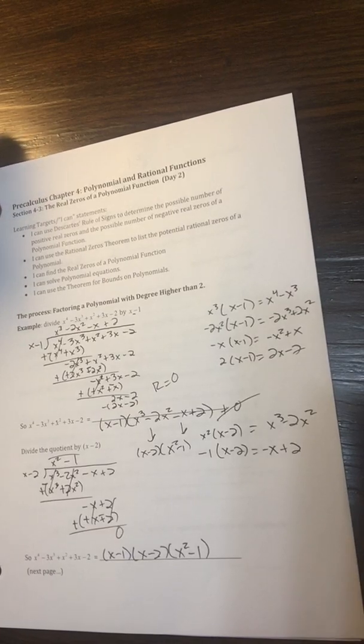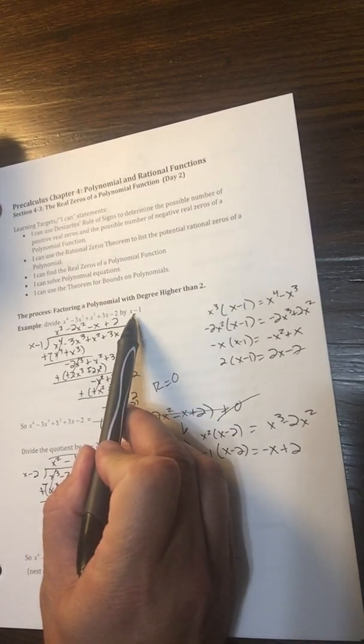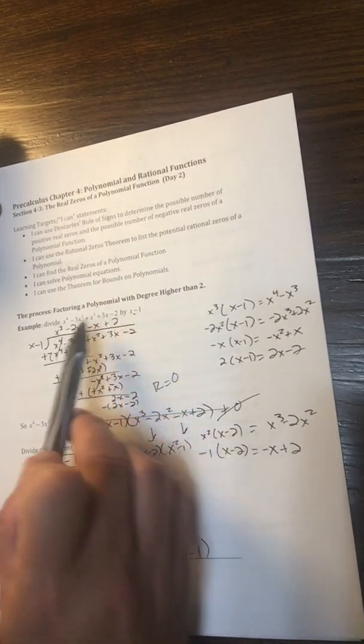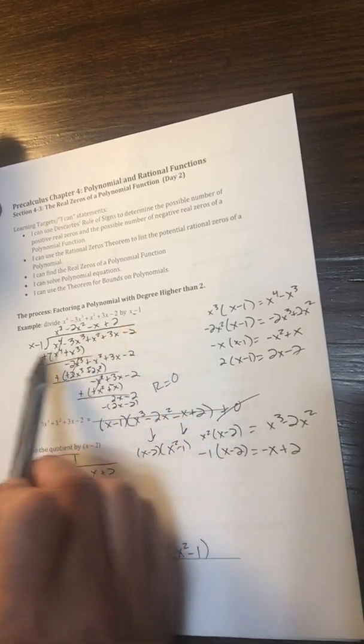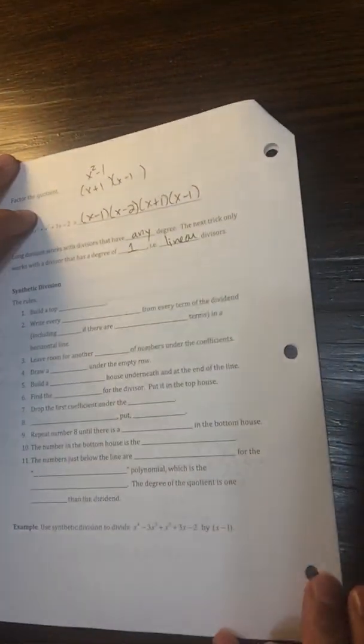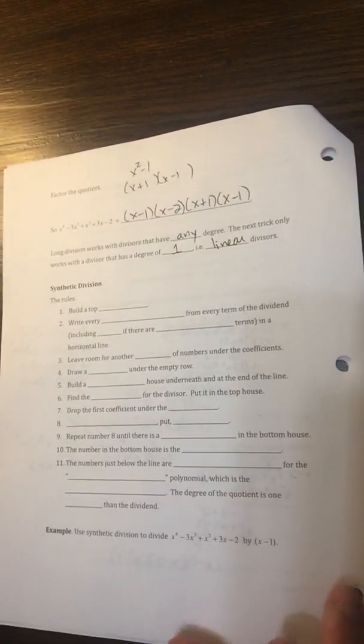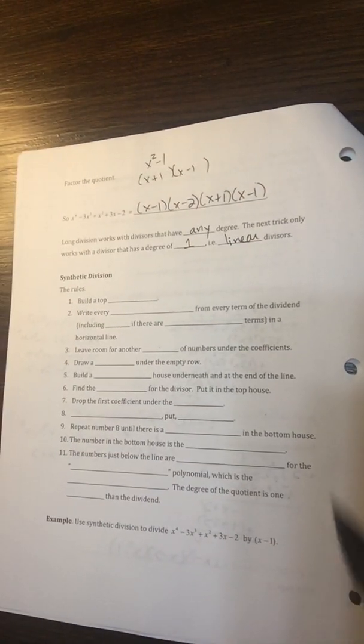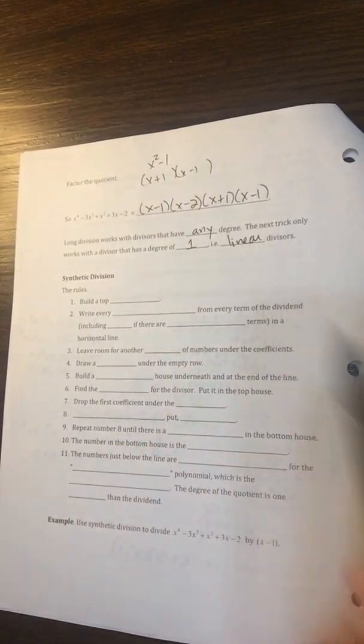Let me go back one page. If the thing that I knew wasn't a linear factor, but if I knew x squared minus 1, for example, was a factor, I would have to put x squared minus 1 here and do long division. Synthetic division would not be an option. Okay? So if you remember long division and synthetic division and you're thinking, why don't we just always use synthetic division? It's so much easier. That's why. This only works with linear divisors.